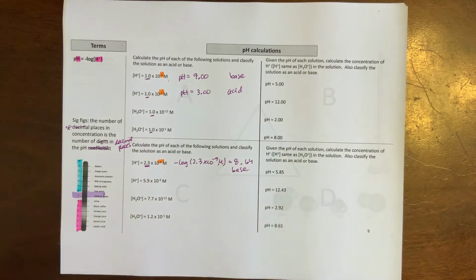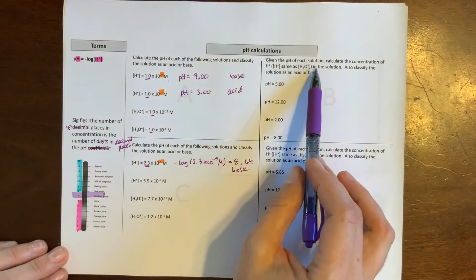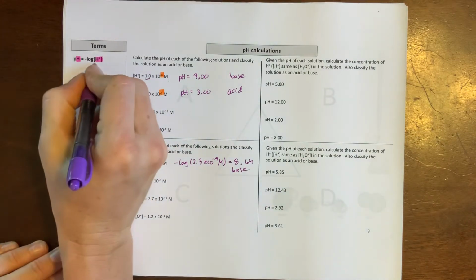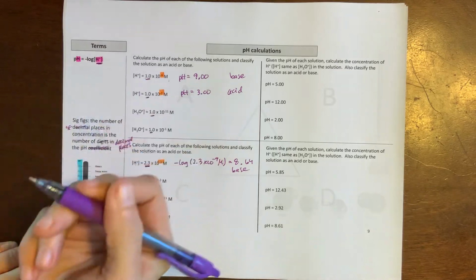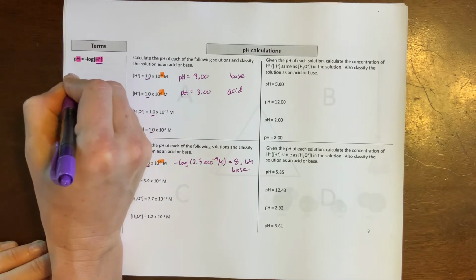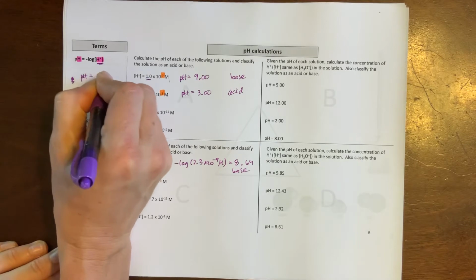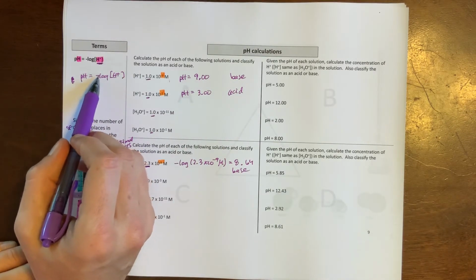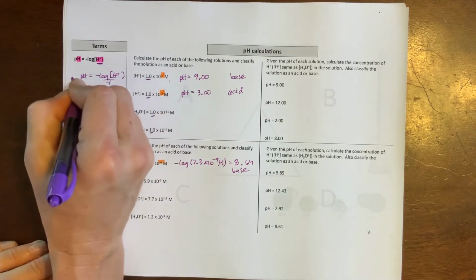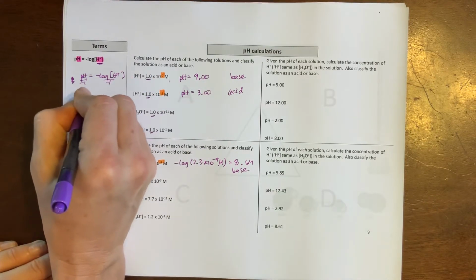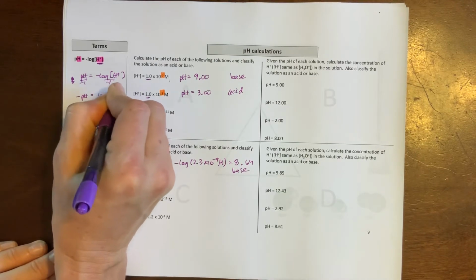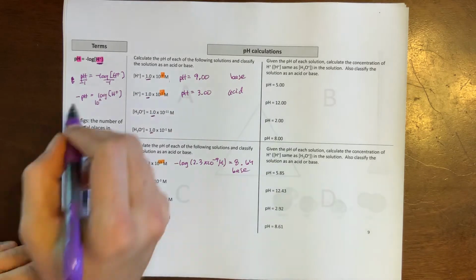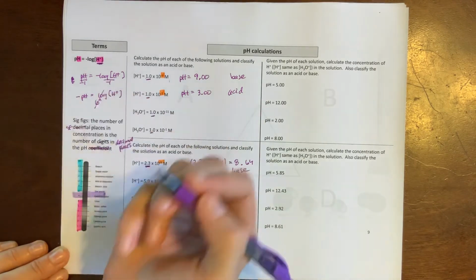Over here, we can do the inverse. So if we have the pH, we can figure out the concentration. So let me show you how that works over here. If I want to solve this equation for H+, then I would say my pH equals negative log of hydronium. To get rid of the negative sign, I'm going to divide both sides by -1. So now I have negative pH equals log of H+. And then to get rid of the log, I'm going to need to raise this side 10 raised to that power. That'll cancel that out.